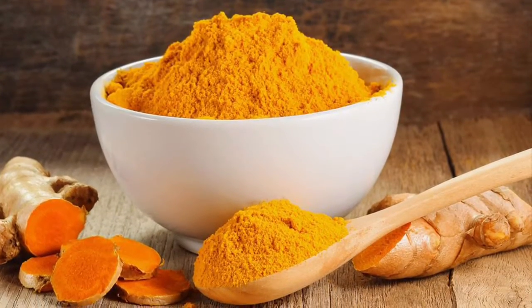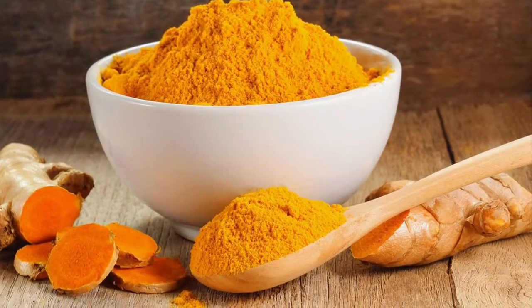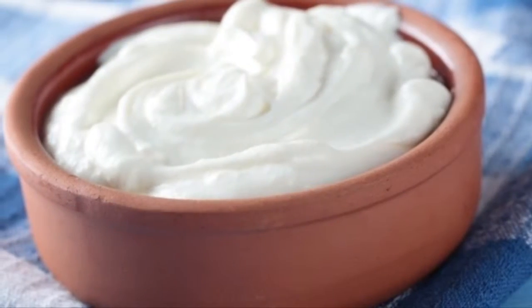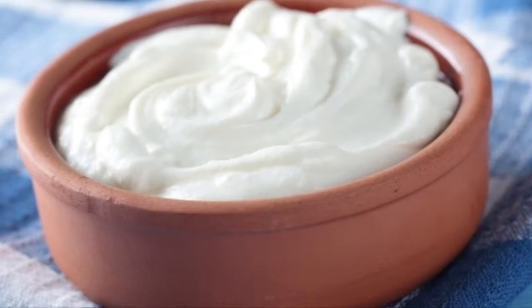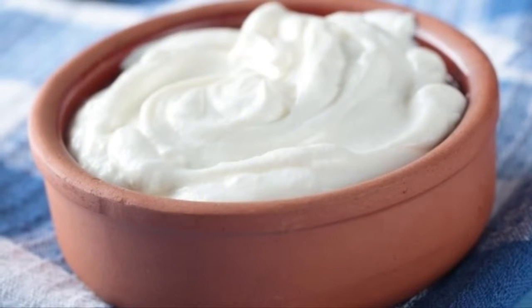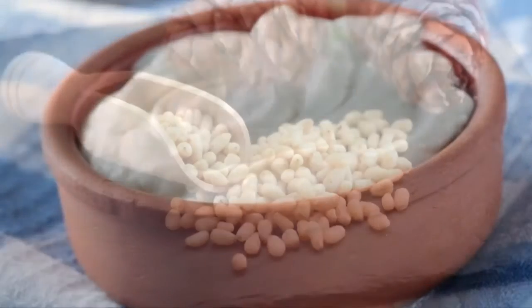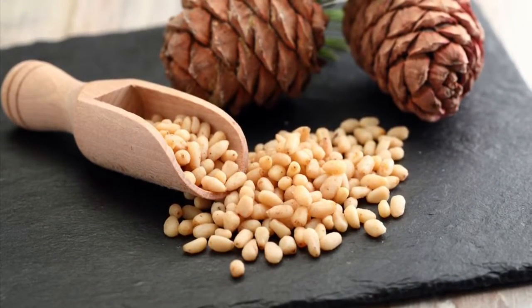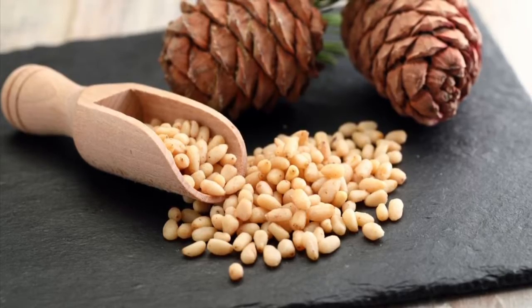And turmeric. You could omit turmeric if you can't find it easily, or if you don't like the taste of turmeric, but it gives a beautiful flavor and color. And of course, one of the most essential ingredients in the mansaf recipe is the yogurt, as it's used for the marination process. And pine nuts to top the meat and the rice.